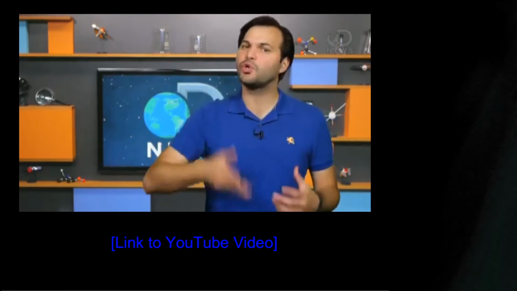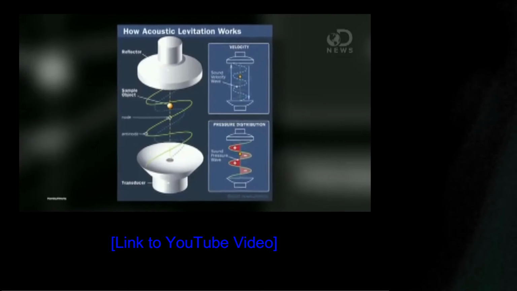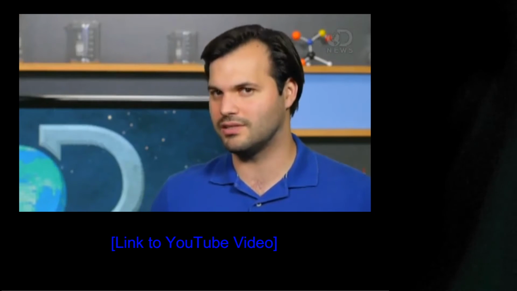This works by using the energy in the sound waves. In this apparatus, the energy waves reflect back and forth so quickly they form what's called a standing wave, a specific point where the energy from the sound can hold an object in midair. Think of it like these silly executive desk toys. The ball in the middle, that's the standing wave. The thing that they just figured out is how to move the stuff once it's levitating.